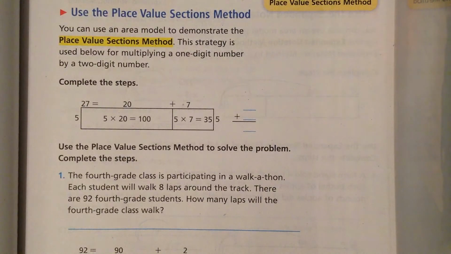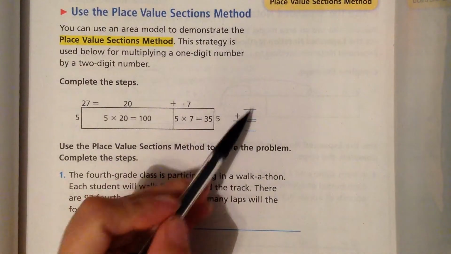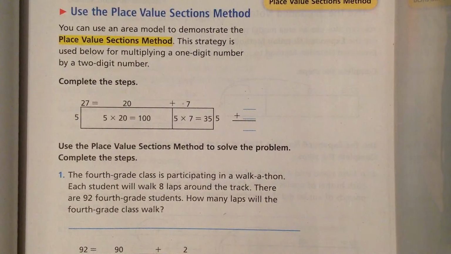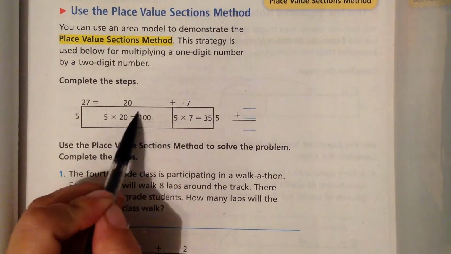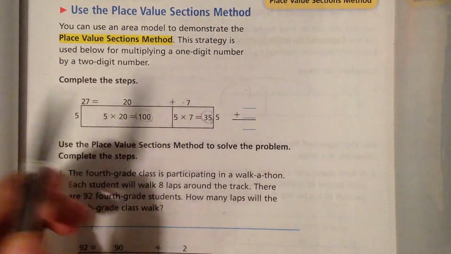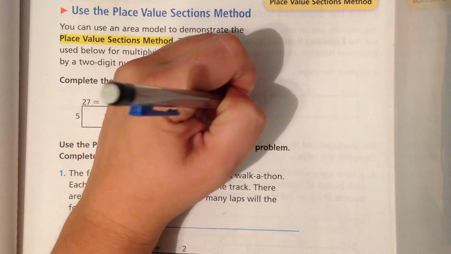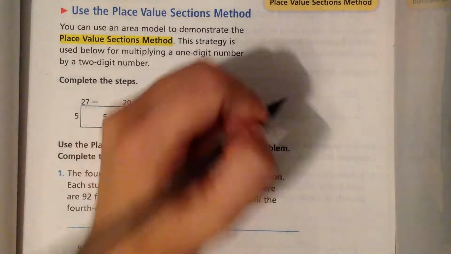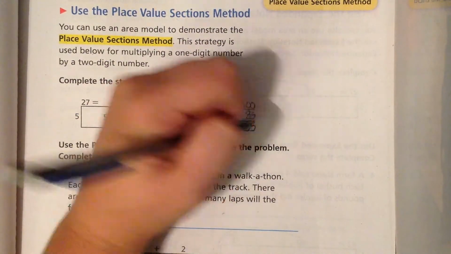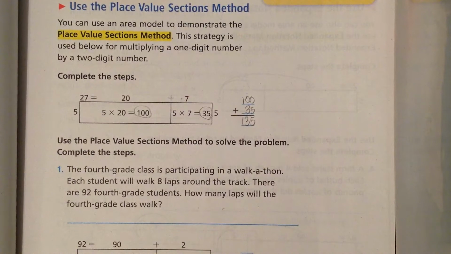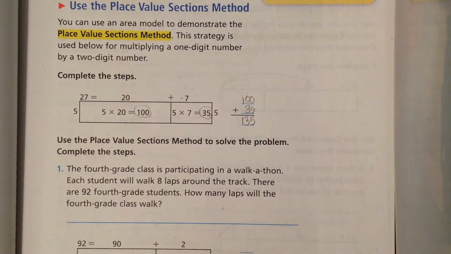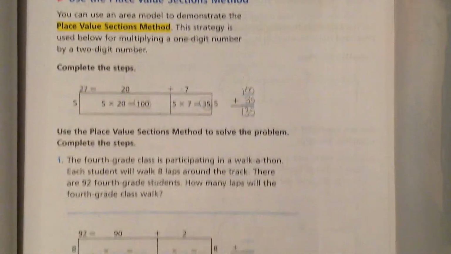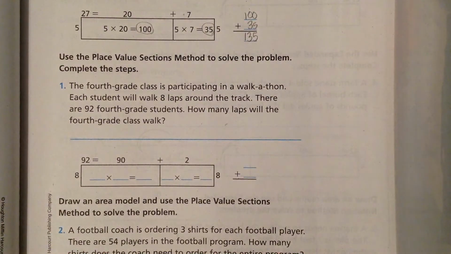And the steps that need to be completed is to write the addition problem over to the side. Remember, my addition problem is the answers to both problems in the box. So I'm going to have 100 plus 35, which gives me 135. Okay? Go ahead and look at number 1. It says use the place value sections method to solve the problem, complete the steps.